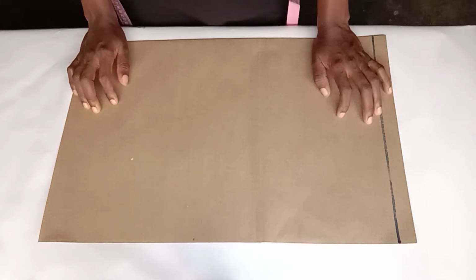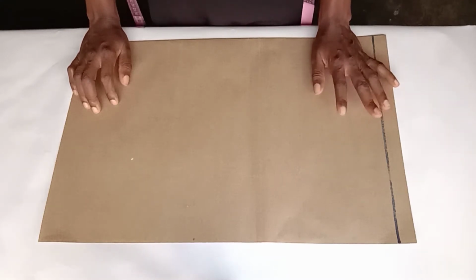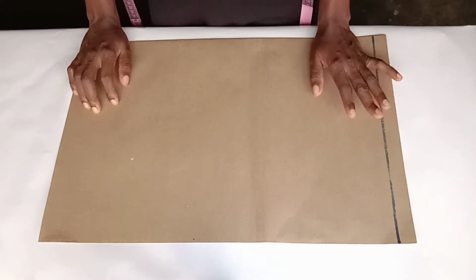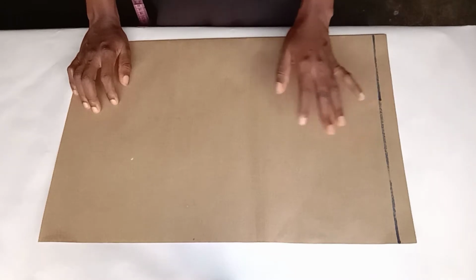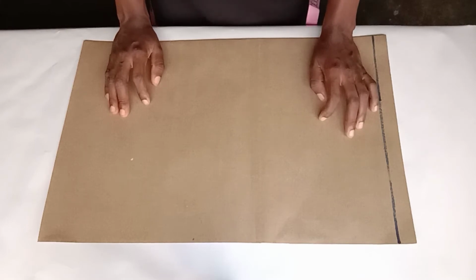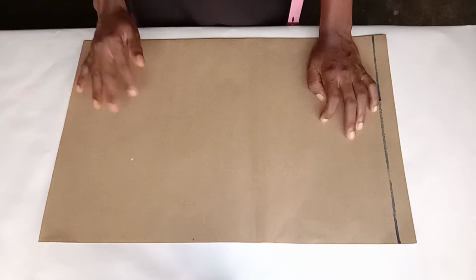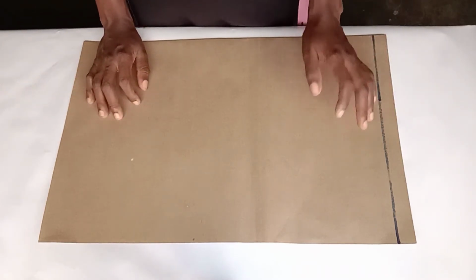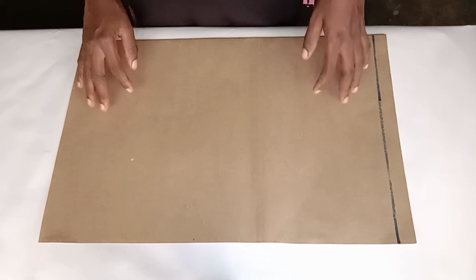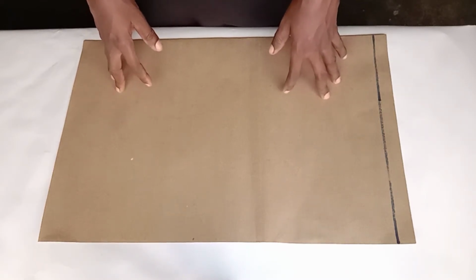It's Fola here, and today's tutorial will be on how to draft a basic bodice pattern. The measurements I'll be making use of are shoulder, which is 15 inches, bust point 10 inches, waist point, which is also half length, is 16 inches, inclusive of the half-inch allowance to join it to the peplum. My bust circumference measurement is 37 inches, and my waist circumference measurement is 29 inches.